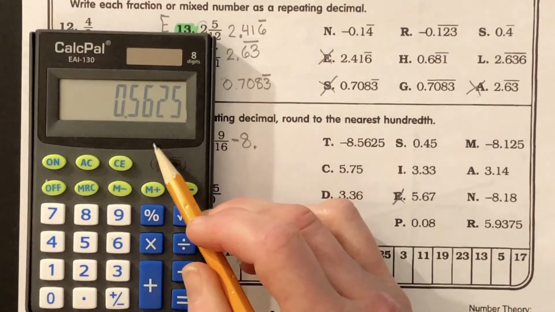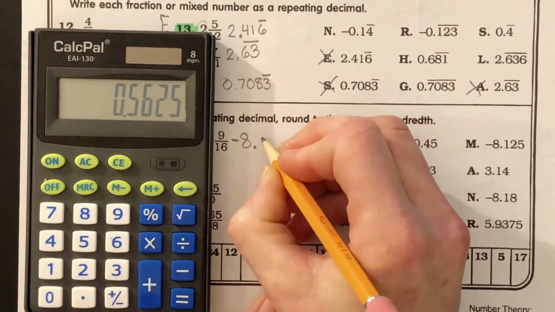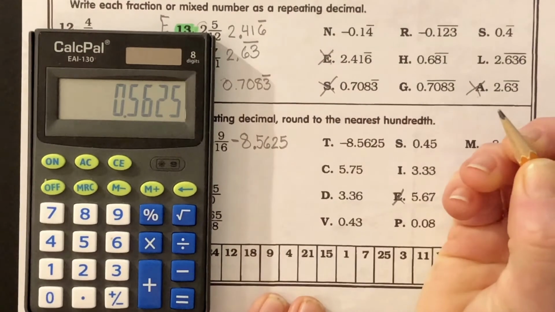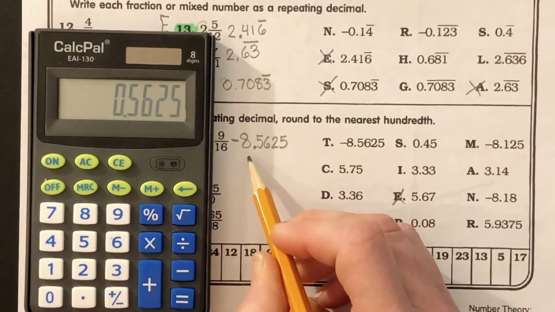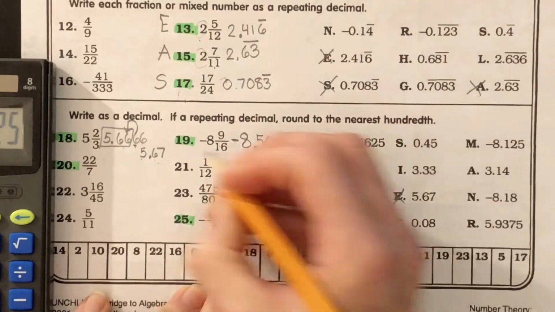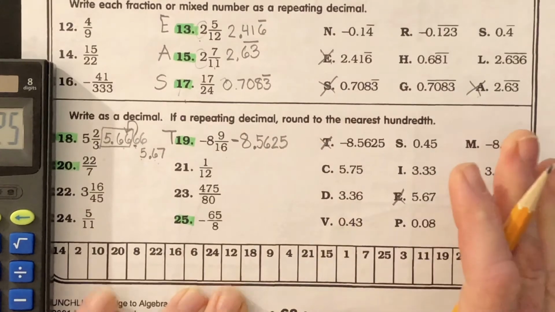That is not repeating. So that one is terminal. So we don't have to do any rounding. This is all we do. And let's see. 19 is T. We still haven't come to that significant number yet.